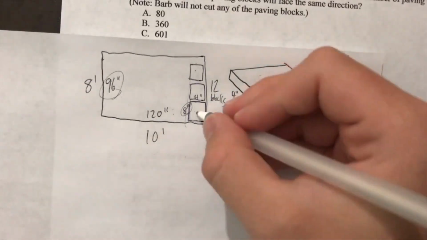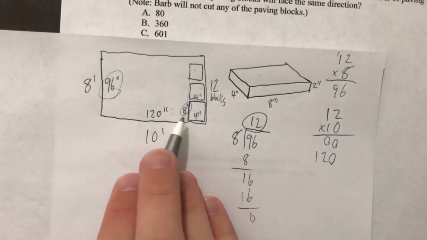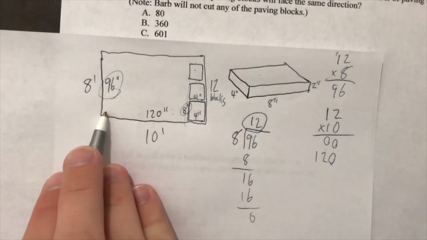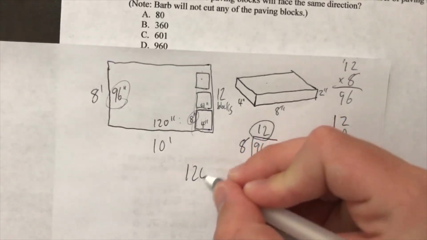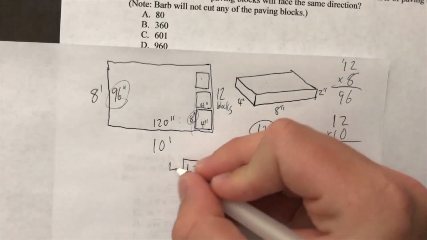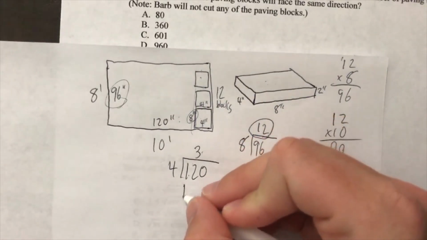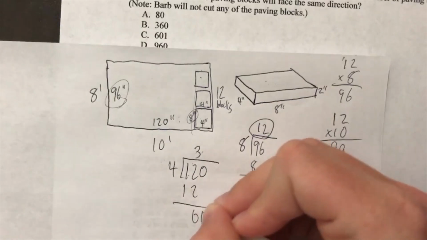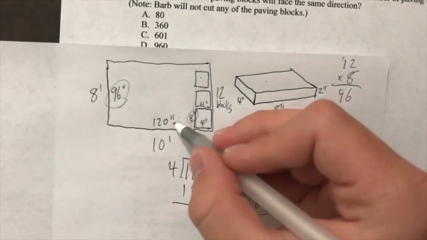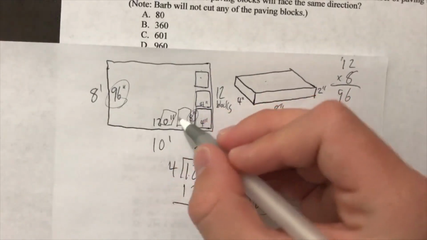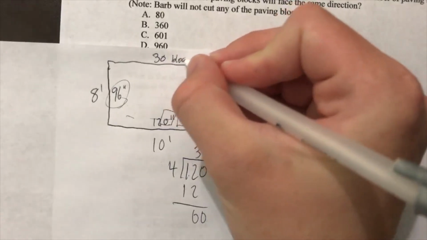And now this way, we got 4 inches going that way, and we have 120 inches total across. So we'll do another division. 120 divided by 4. This is a pretty easy division. 4 goes into 12 3 times. 3 times 4 is 12, 0, 0. 4 goes into 0, 0 times. So we can fit 30 blocks across this way, right? So 30 blocks this way.